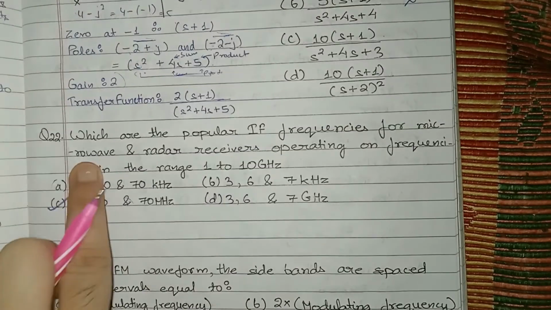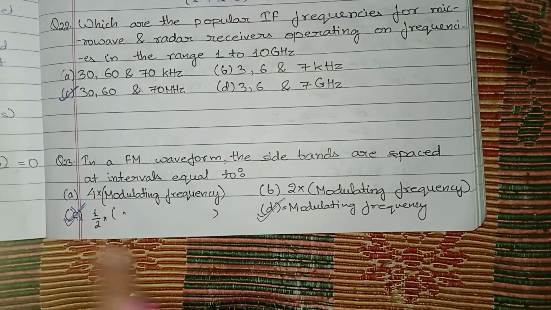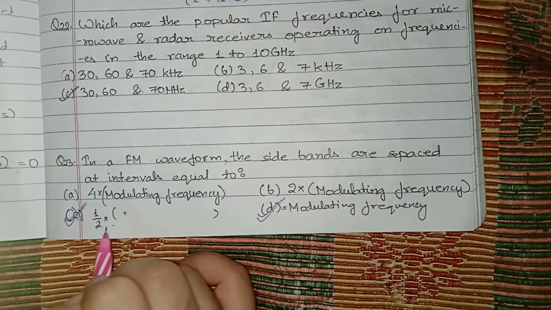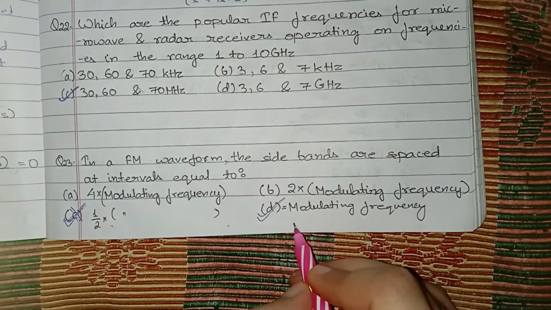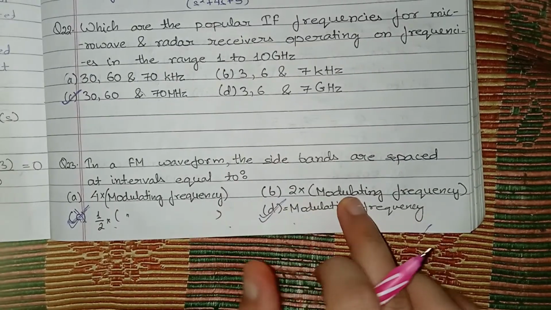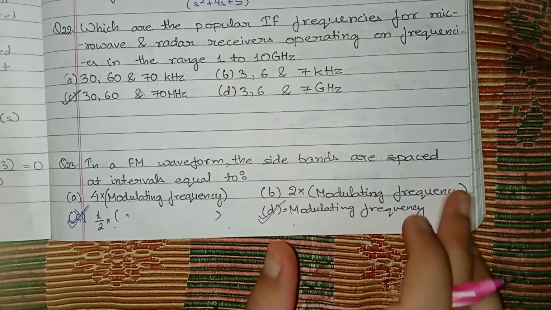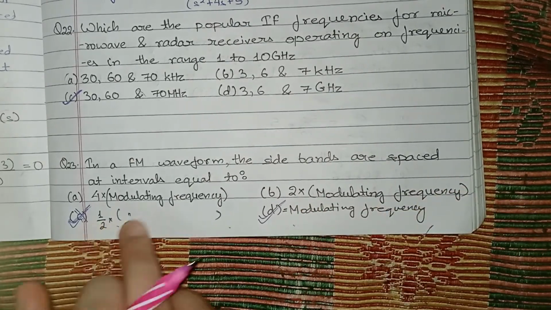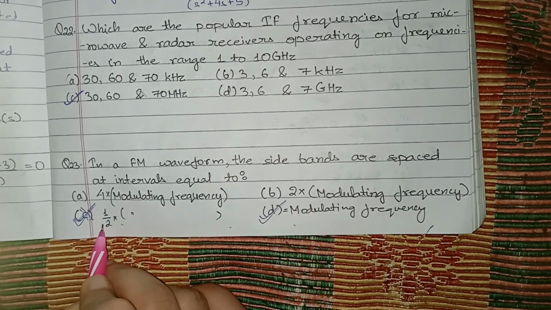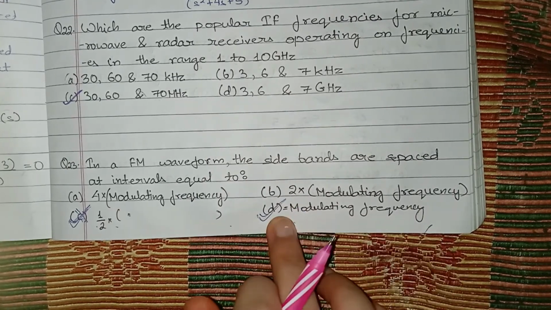Again, theoretical question. Another theoretical question. The answer at one place was given as 1 by 2 modulating frequencies, but I believe the answer should be modulating frequencies. This is mentioned in Wikipedia also at various other places. Answer is given as this at one or other places, but theoretically this has been given, so I believe this should be the answer.